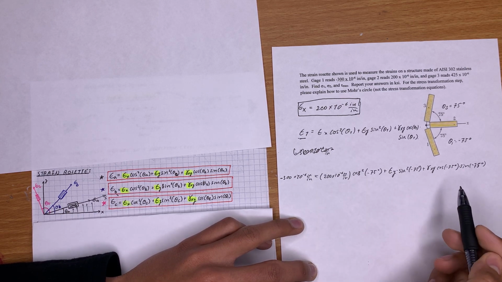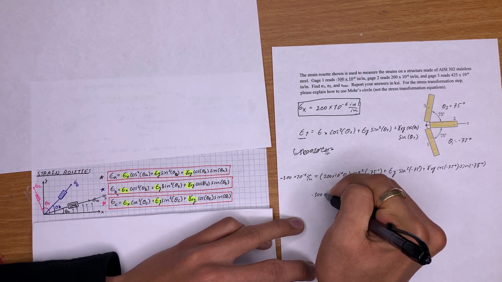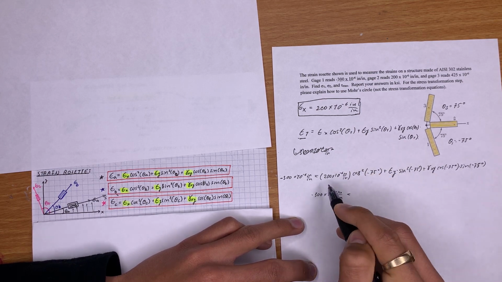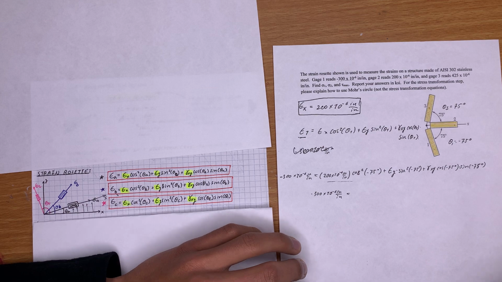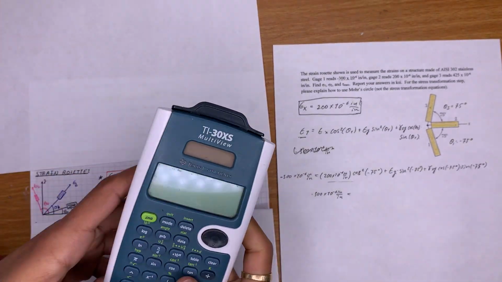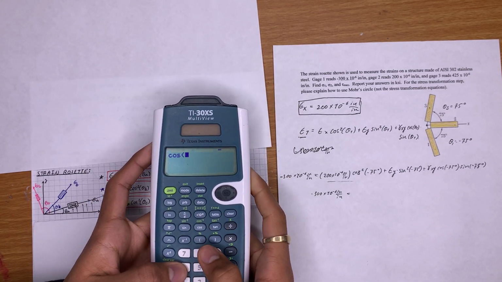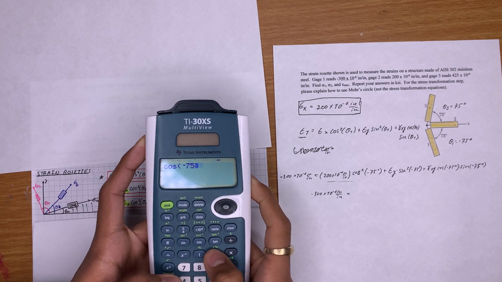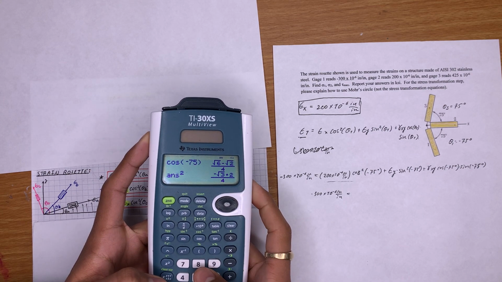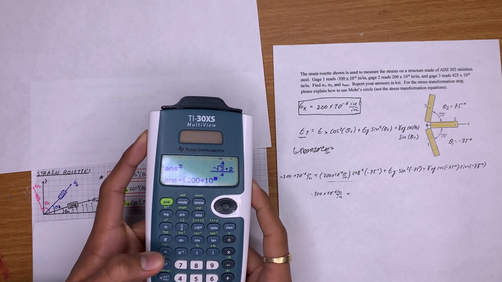We're going to go ahead and simplify this for now. It's still minus 300 times 10 to the minus 6 inches per inch is equal to this value here, which we can calculate in the calculator. Cosine of minus 75 squared, we get this value, multiplied by 200 times 10 to the minus 6.